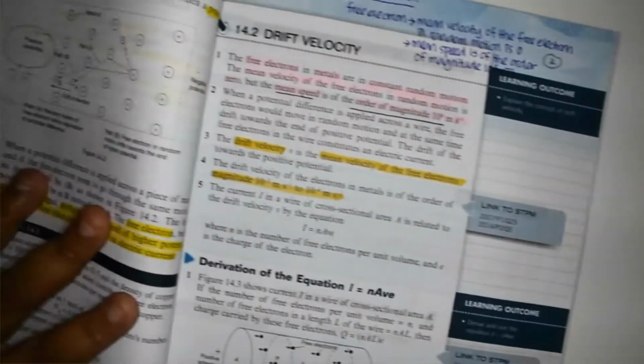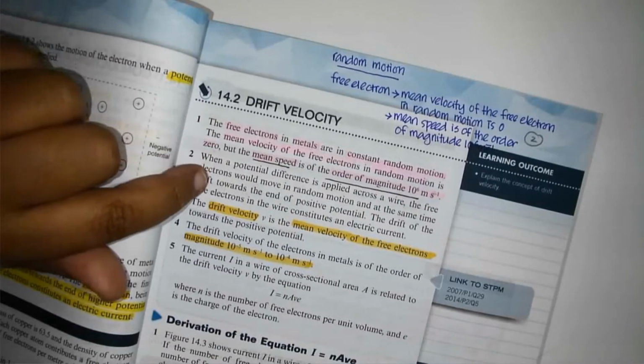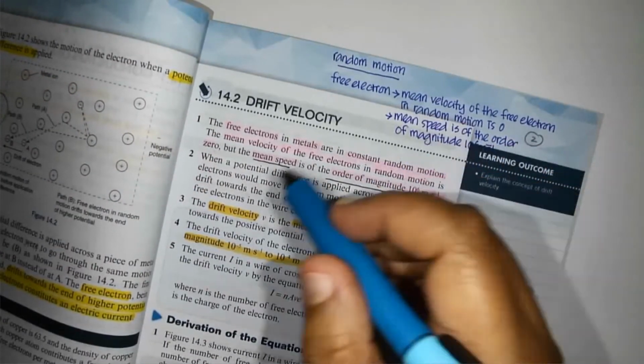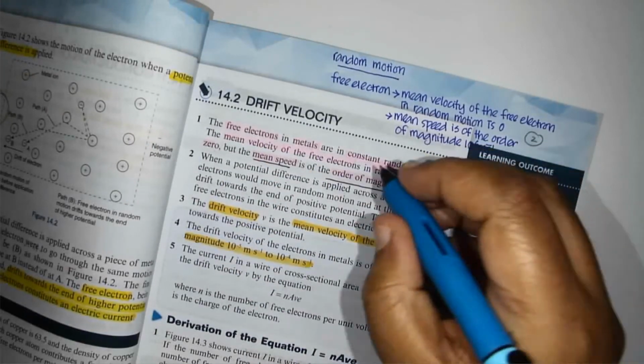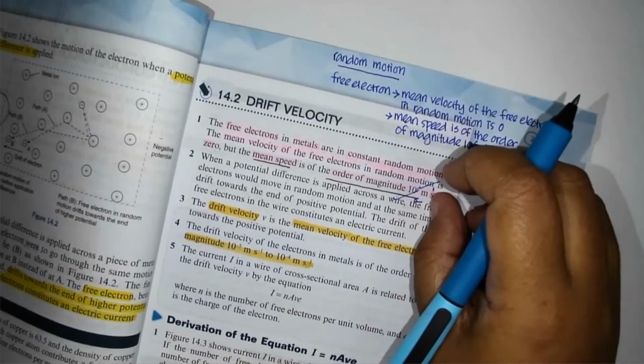So this is what it's trying to say here. The free electrons in metals are in constant random motion. The mean velocity of the free electrons in random motion is 0. This is one keyword. Mean speed is the second keyword for free electrons in metal.